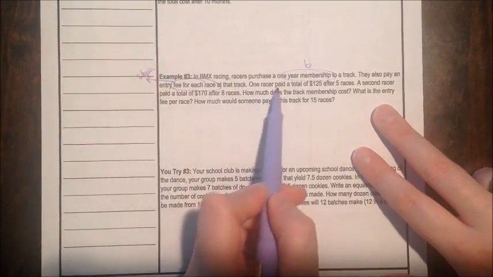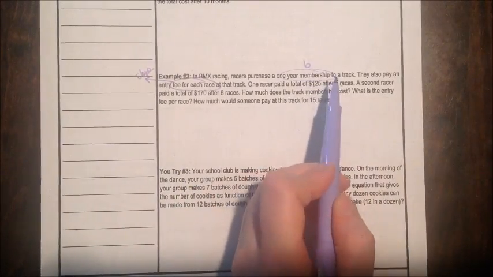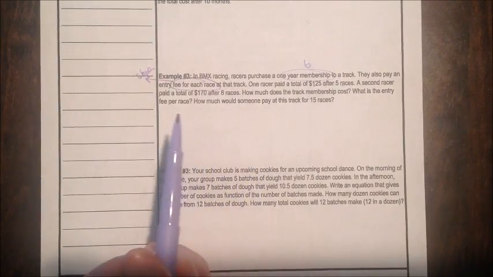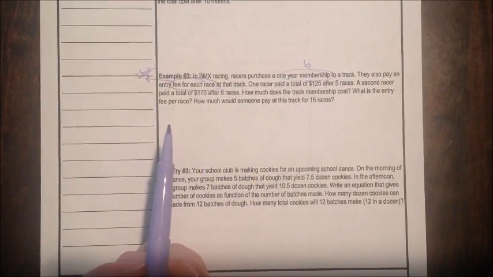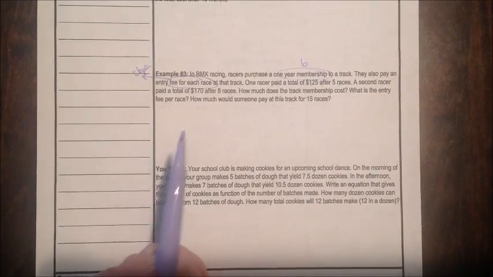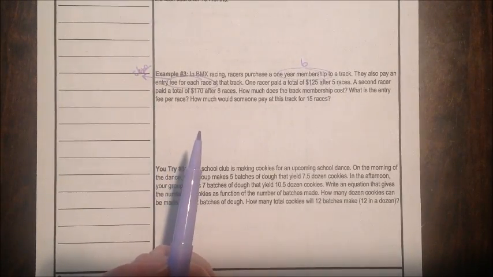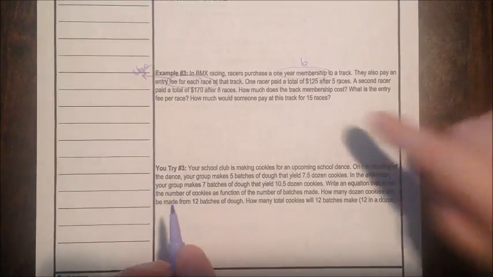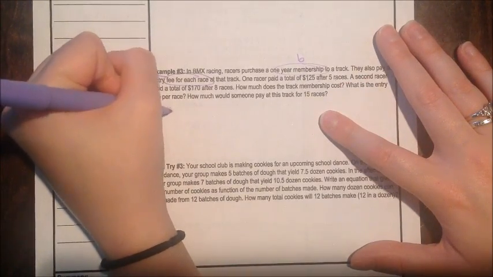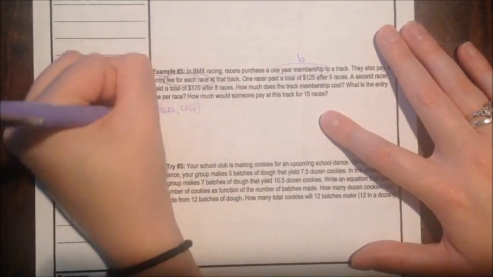Okay, so it says one racer paid a total of $125 after 5 races. Okay, so when thinking about which one's my x and which one's my y, we have to think about which one impacts the other. Does the number of races they enter into impact the cost, or does the cost impact the number of races? Well, the races impact the cost, so the races are going to be my x. So races is my x value, and cost is my y.